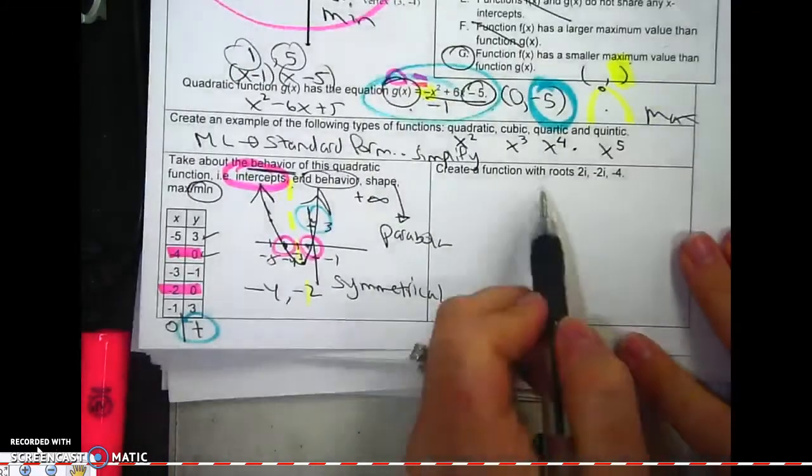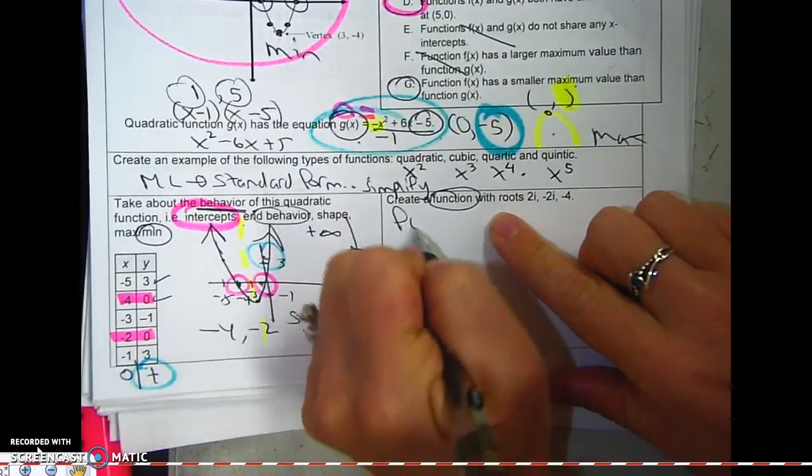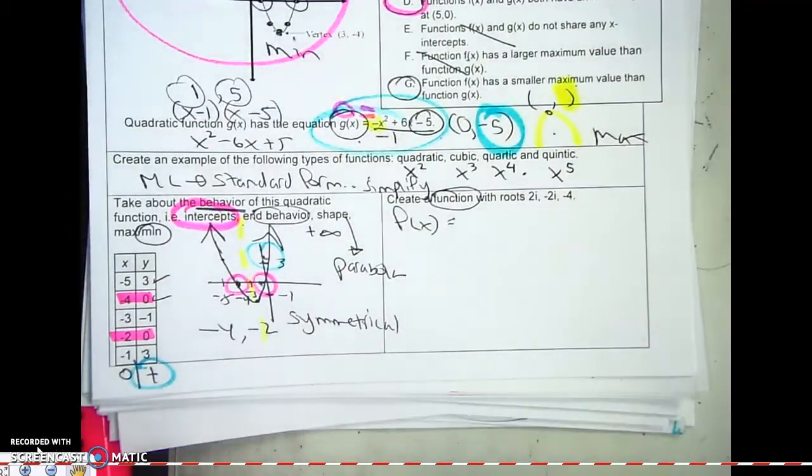Okay, so they're just going to ask you a lot about the function. Okay. Let's go to the next one. Next thing I need to do is create a function. If I'm going to create a function, I know my answer needs to say f of x equals.